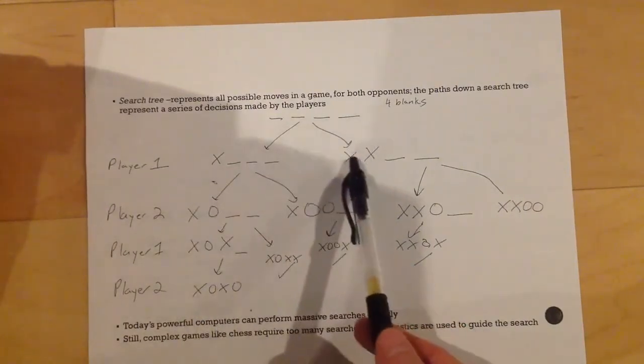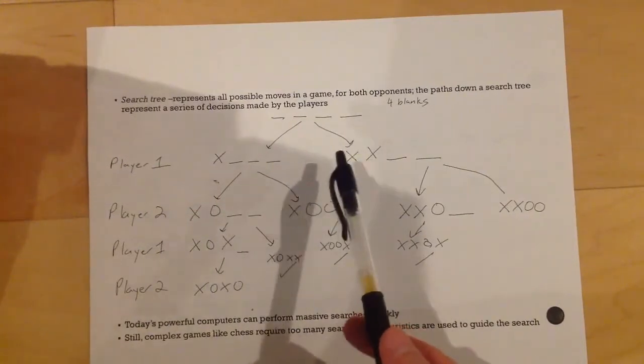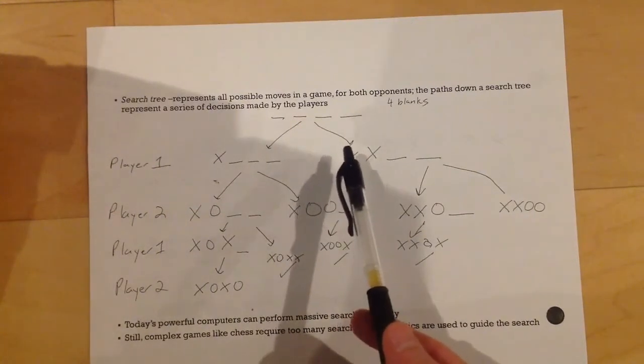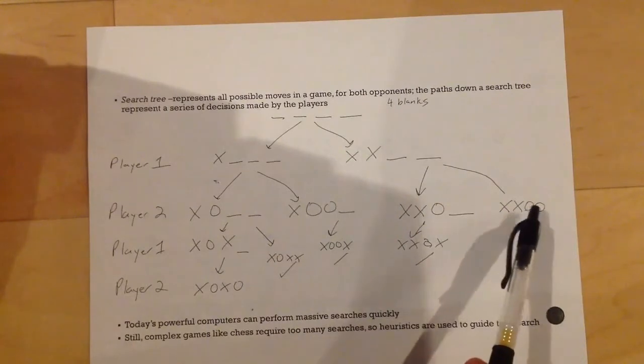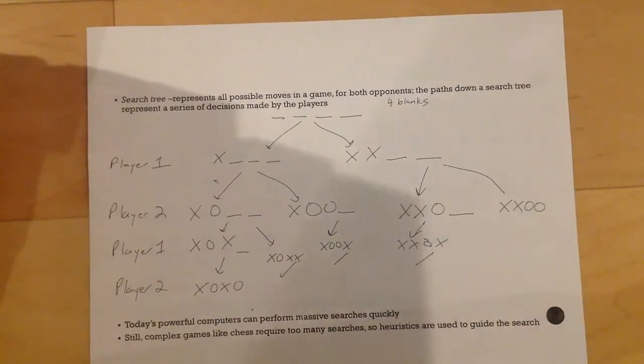If player 1 plays 2 X's, this one's a little more obvious, but the computer's going to be smart enough to play the 0-0 there. So it pulls out all of the possibilities, and then based on those, is able to figure out the best choice. And with today's powerful computers, they can perform these massive searches really, really quickly. That said, complex games like chess and Go require way too many searches.